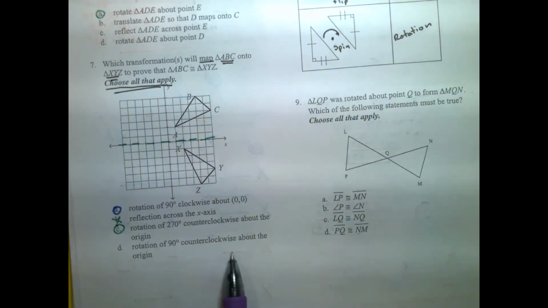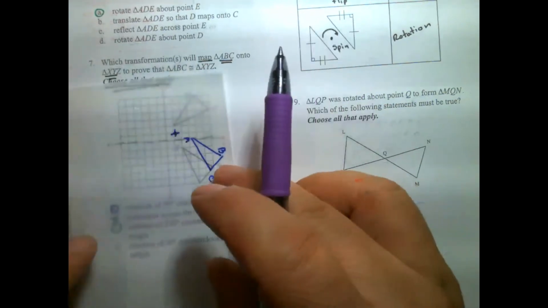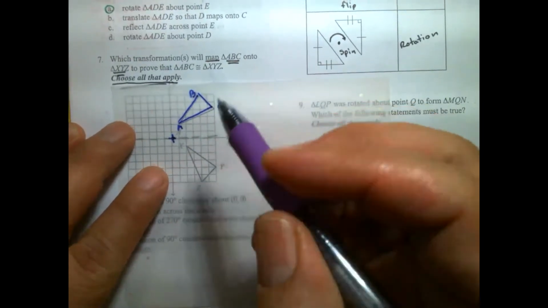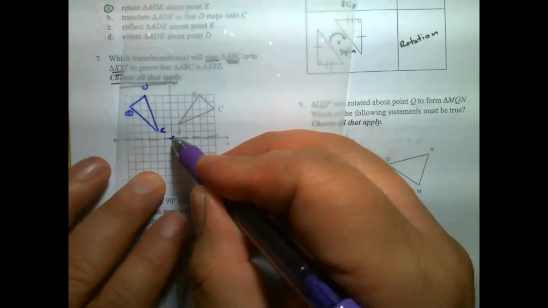And we're going to try the last one, a rotation of 90 degrees counterclockwise about the origin. Well, we already know it took 270. If all they have me do is just move 90 counter, yeah, that did not land perfectly on top. Again, mapping means it's going to land perfectly on top of the other.